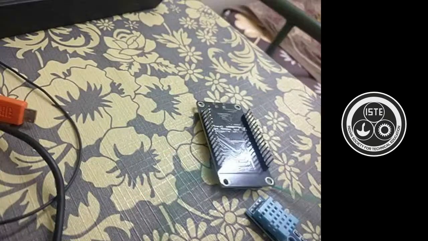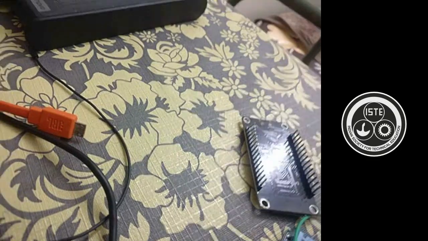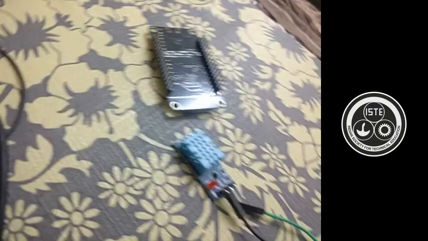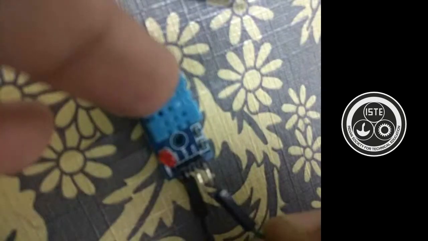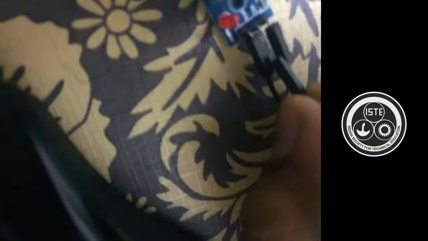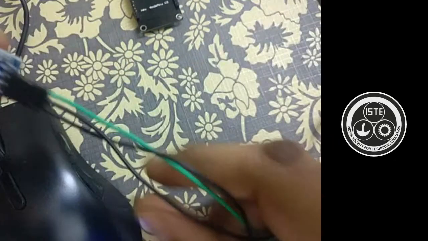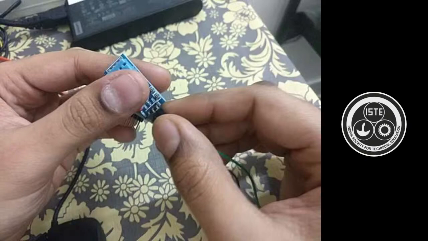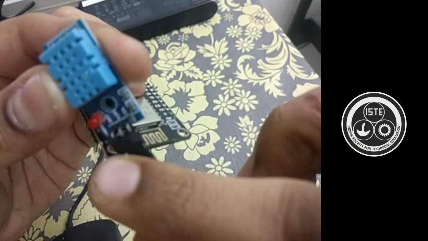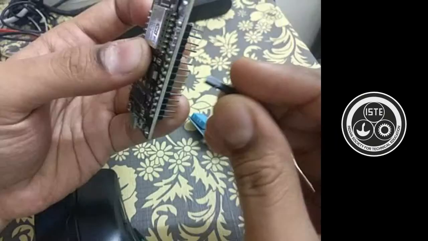So the first thing, I will be connecting wires to these pins. Connect it here. Take another jumper wire, connect it. So now we connected all three jumper wires to the sensor. Now we need to connect this to the NodeMCU. The first pin of the DHT11 is ground. So I will be taking this first pin and connecting it to the ground of the NodeMCU. Here it is written as G.